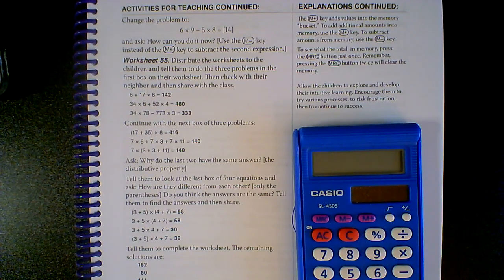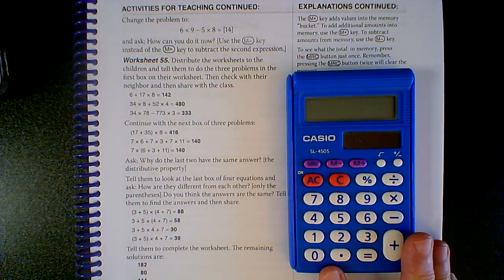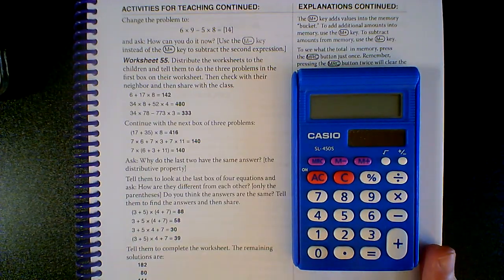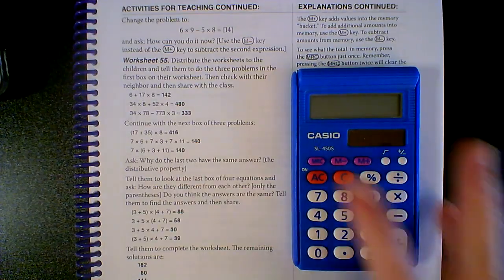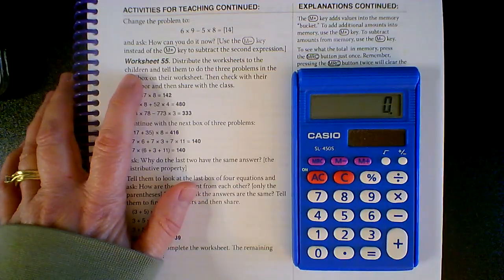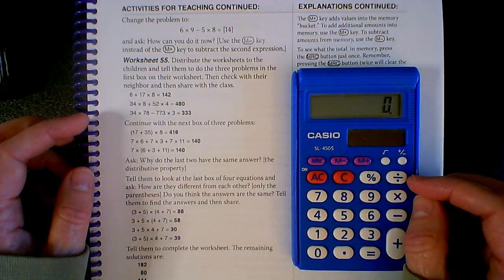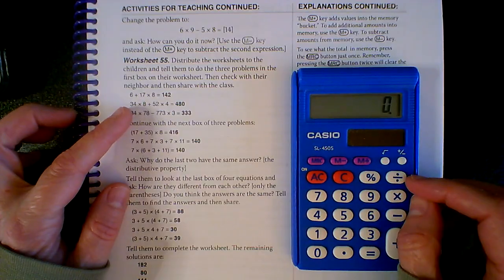One of the most common questions we get is how to use the calculator when working with order of operations. See, this is not a scientific calculator, this is a basic calculator. And as a result, it does not calculate the order of operations correctly, as you have seen if you are working through level E, lesson 82. So I wanted to walk you through a few of the problems provided on worksheet 55. Again, this is level E, and I'm going to walk you through how to input the equations into a basic calculator without ruining the order of operations.